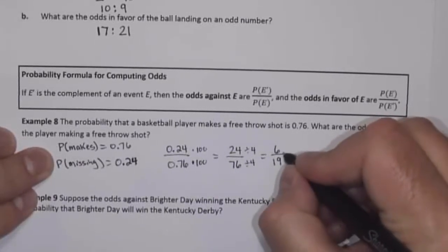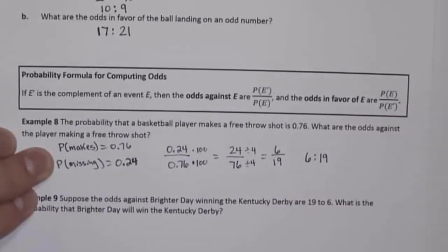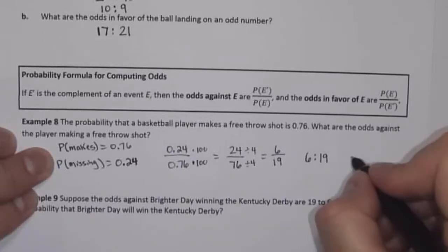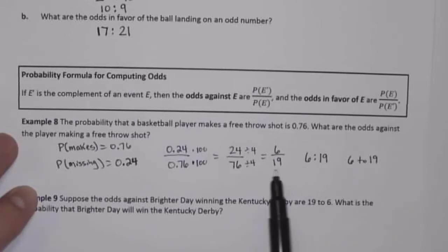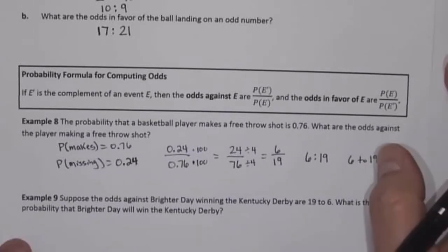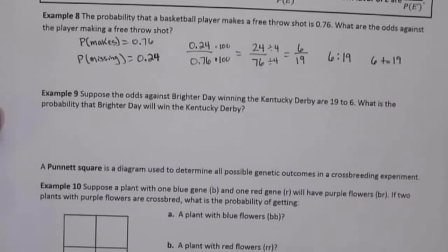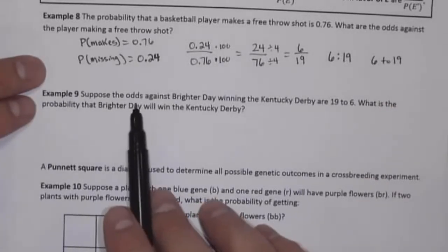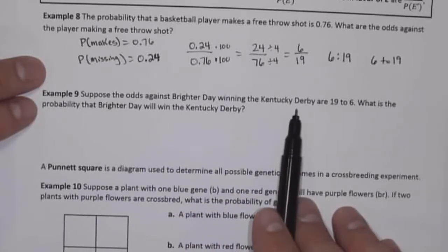So we could write that as this fraction, 6 to 19. We could write that as a colon 6 to 19, or we could even say 6 to 19. So this is the odds against making the free throw shots, a 6 to 19 odds. Take a look at example 9. Suppose the odds against Brighter Day winning the Kentucky Derby are 19 to 6. What is the probability that Brighter Day will win the Kentucky Derby?